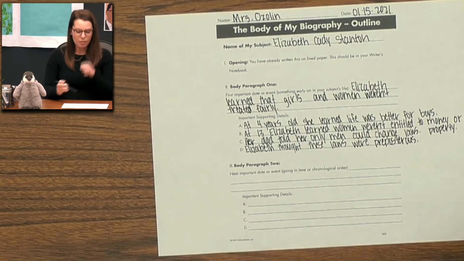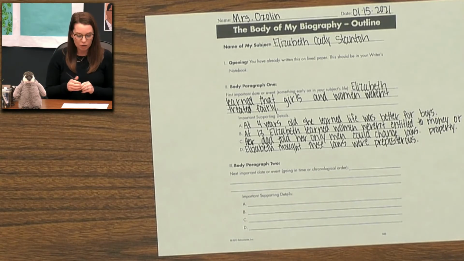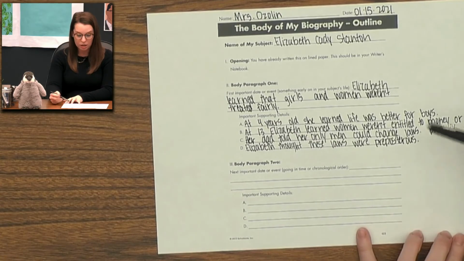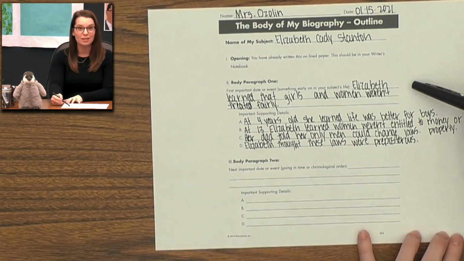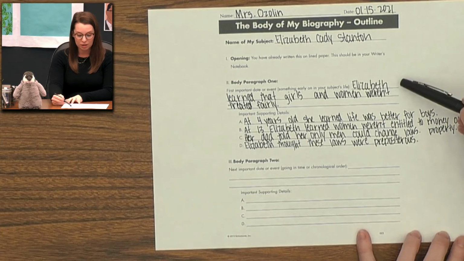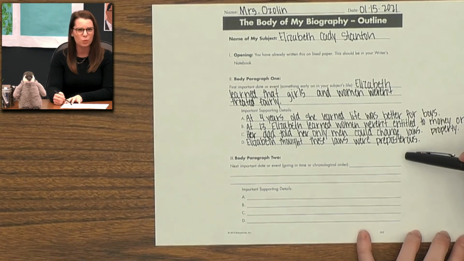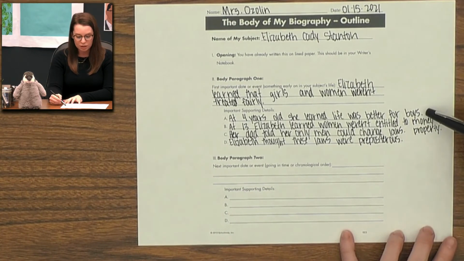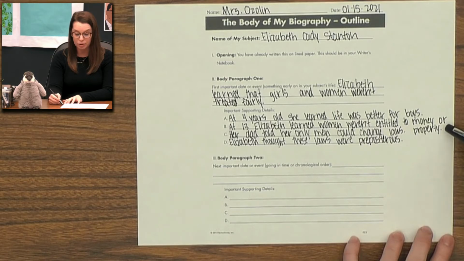Now let's go back and make sure that all of our important supporting details really support our first important event, which is Elizabeth learned that girls and women weren't treated fairly. Are these all examples of girls and women not being treated fairly? Let's double check. At 4 years old, she learned life was better for boys. At 13, Elizabeth learned women weren't entitled to money or property.